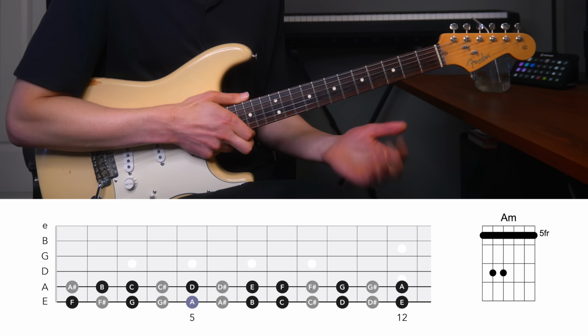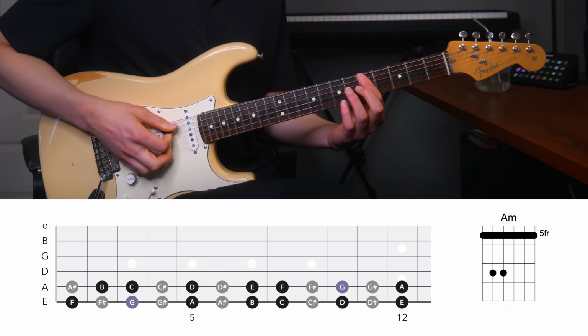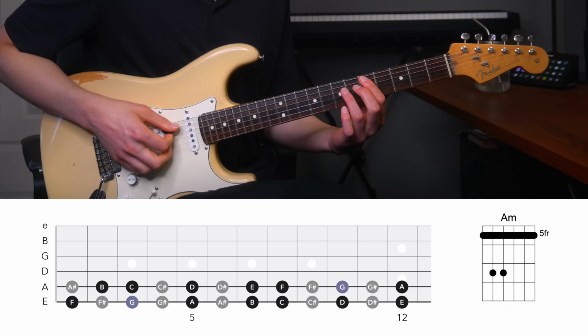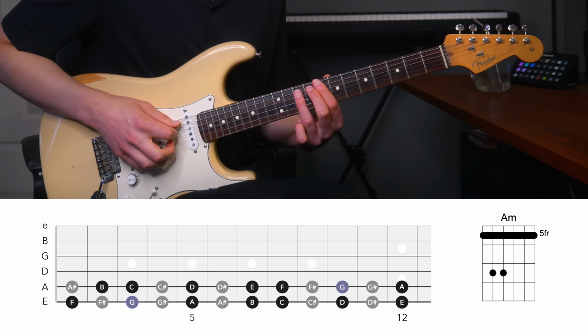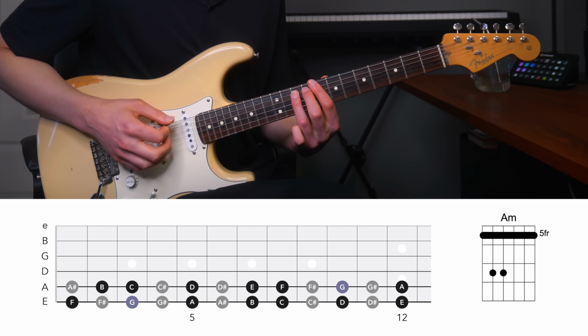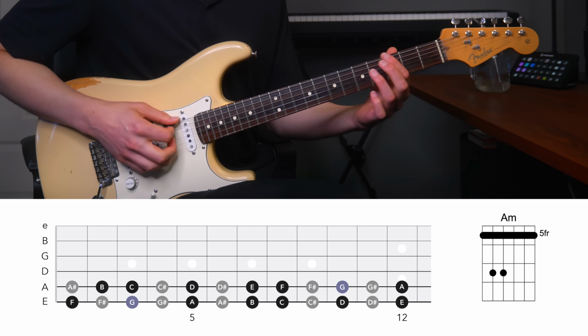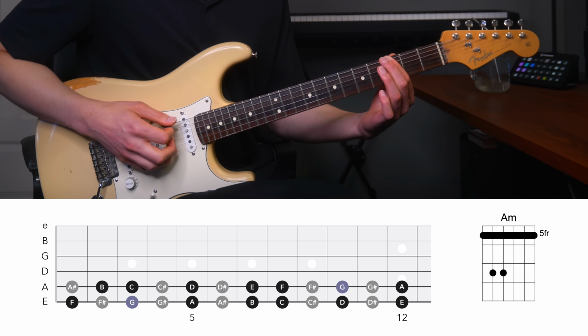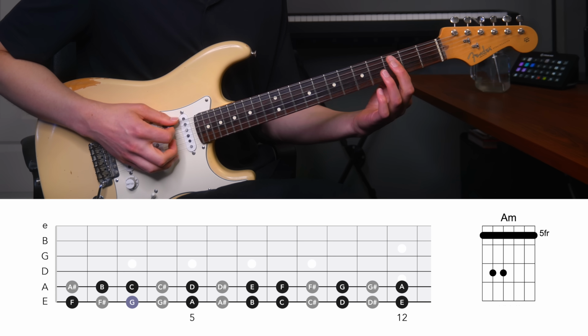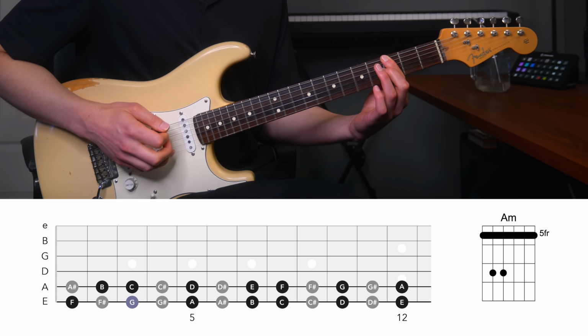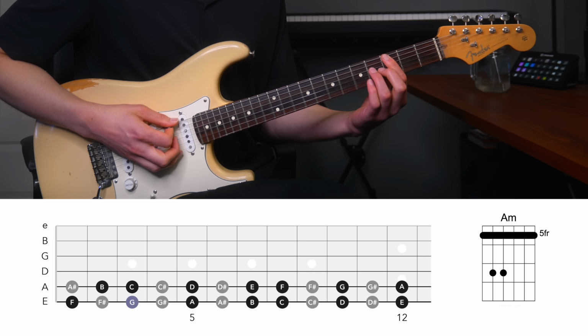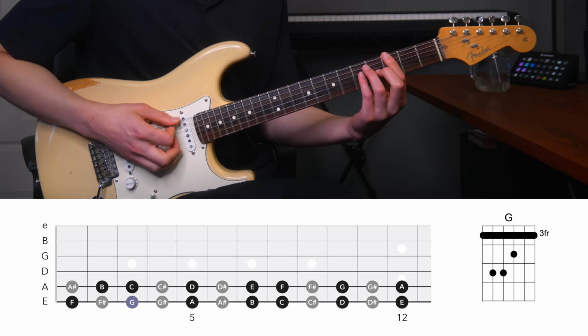Next chord in the progression is G major. Step 1 is to find the root note on the 2 lowest strings. On the A string, that's going to be the 10th fret. On the low E string, that's going to be the 3rd fret. And this is by far the closest one. So then we can go to step 2, play the chord from the closest root note.